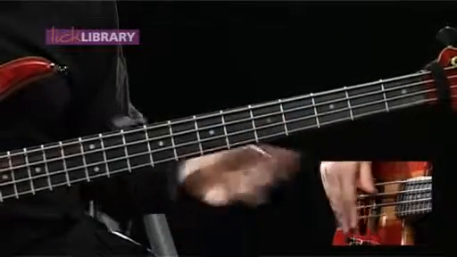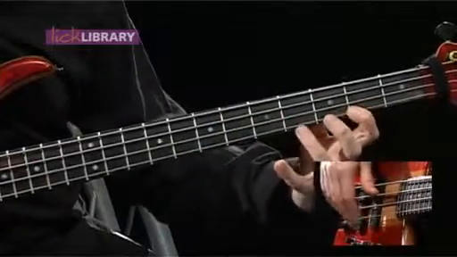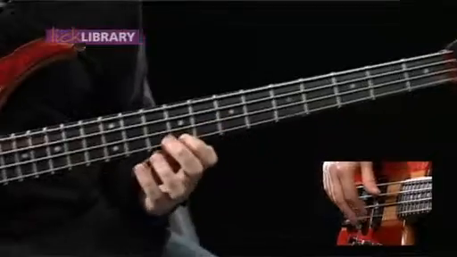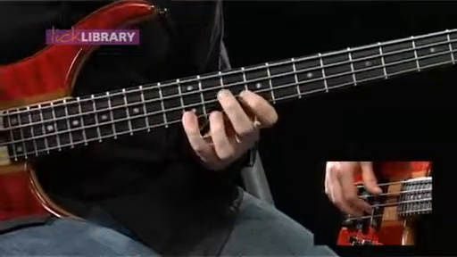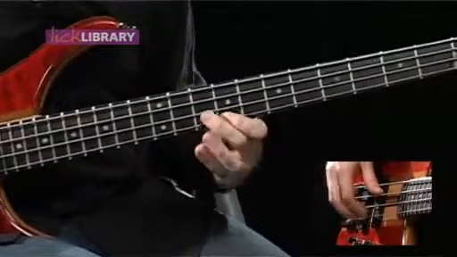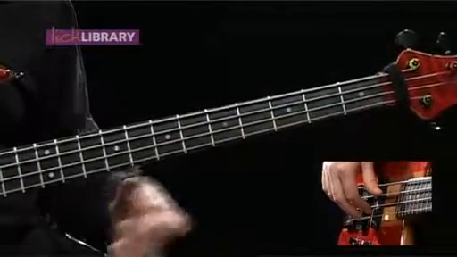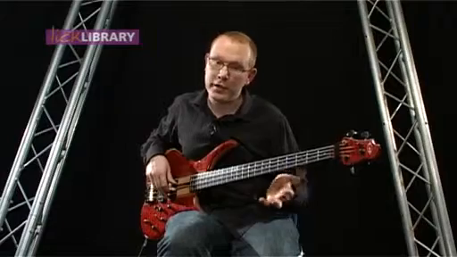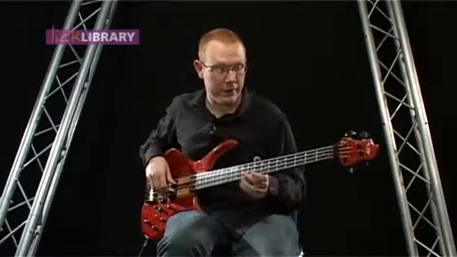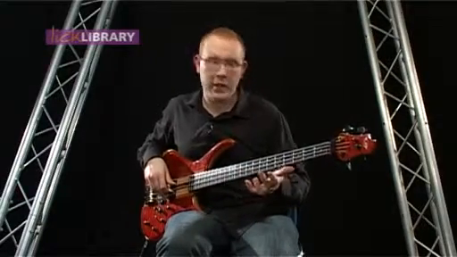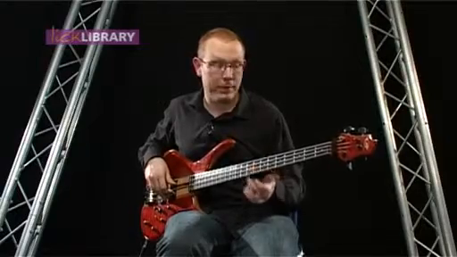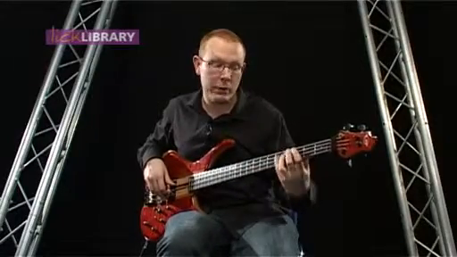Okay, let's try that from the open G. Of course, there are plenty of Gs on the bass that you can practice that from. Let's adapt that to be a 2 octave G Mixolydian mode. Okay, so remember we're playing in the key of C, but we're going from G.